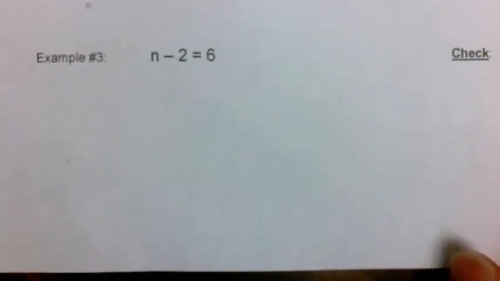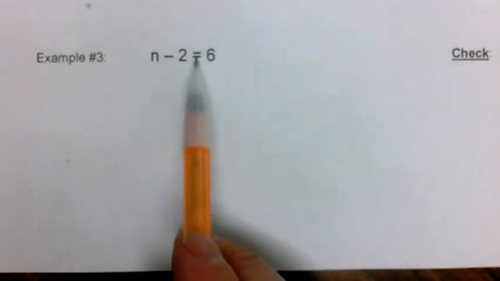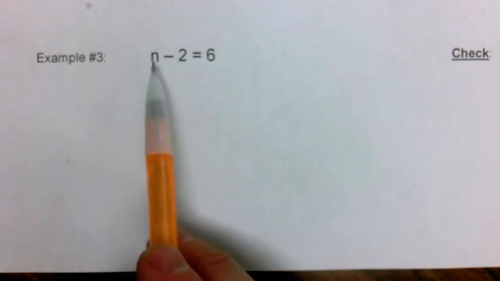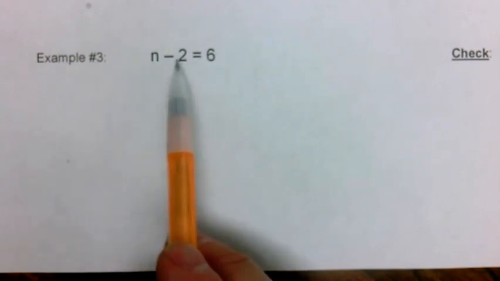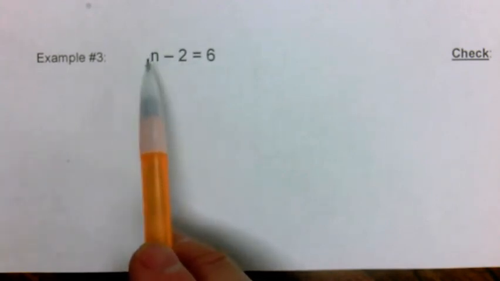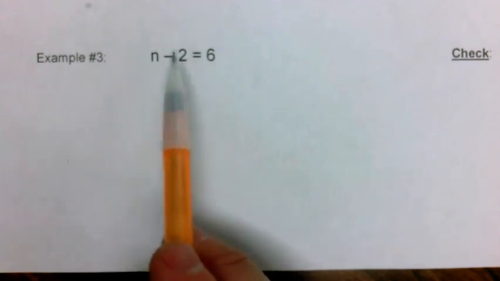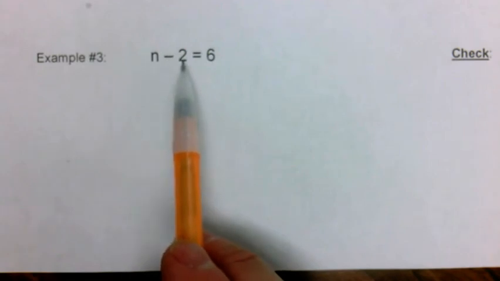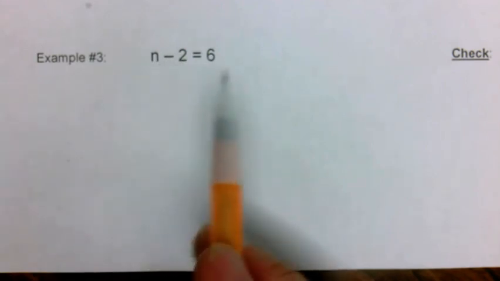In example number 3, n minus 2 is equal to 6. Okay, so again, the equal sign divides the equation up into a left side and a right side. Our variable is on the left side, but it's not alone. It's got this negative 2 with it. All right, so n minus 2 equals 6. I don't want this negative 2 to be here.